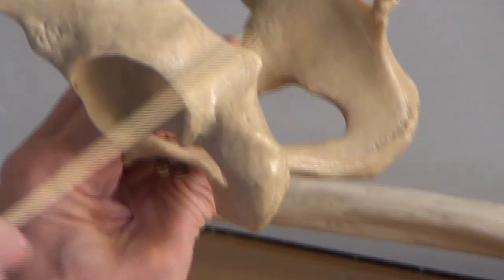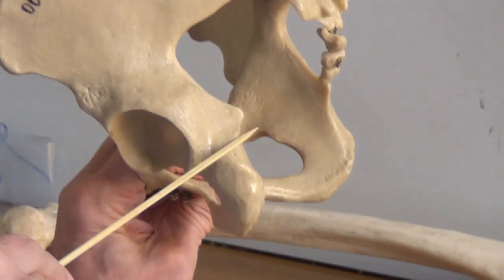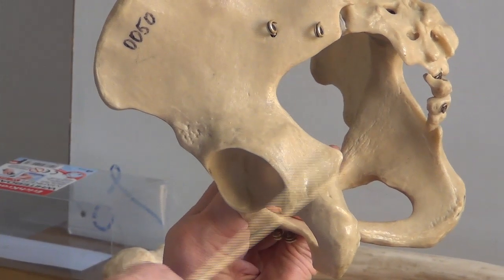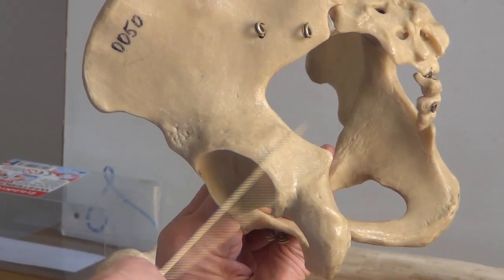And there is spina ischiadica. This is spina iliaca, and this is spina ischiadica.